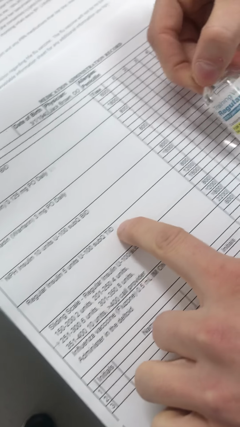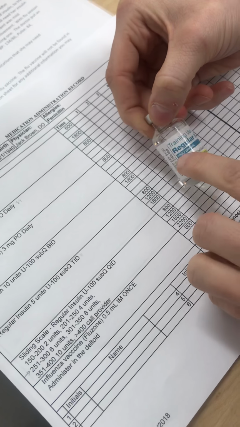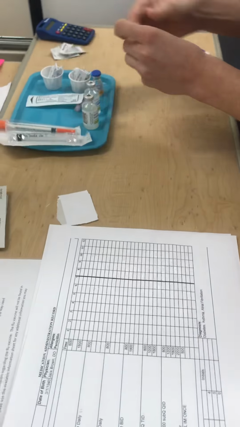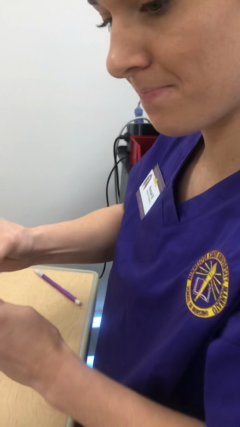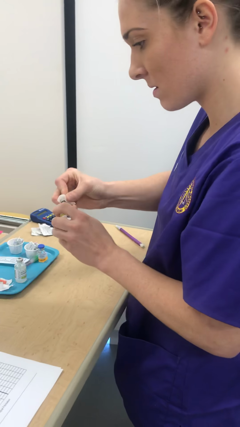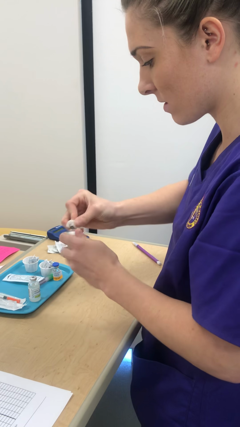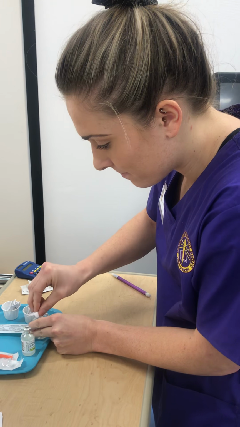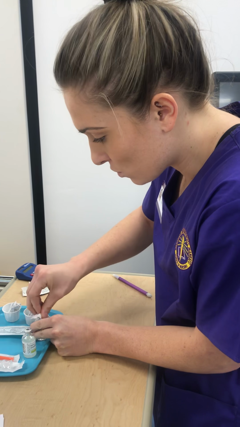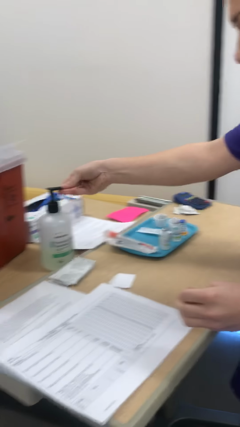Alright, and then before cleaning this one, make sure regular insulin 5 units, U100 sub-Q BID, 8 a.m. Regular insulin 100, not expired, 120, right patient, and then no allergies. And then I'm going to clean this one off as well with a different alcohol pad for about 20 seconds. 13, 14, 16, 17, 18, 19, 20. So there, those are both clean. So now I'm just gonna wash my hands one more time.